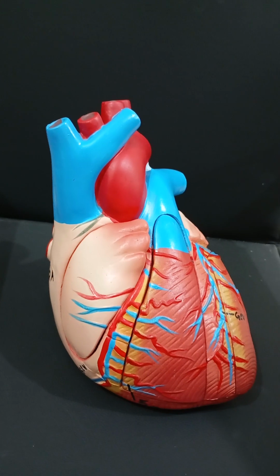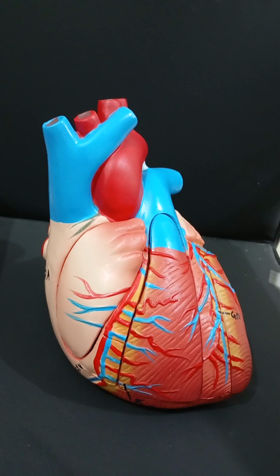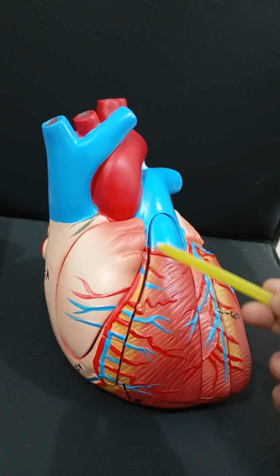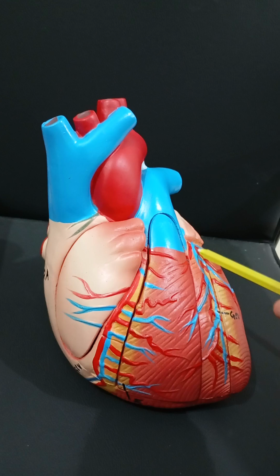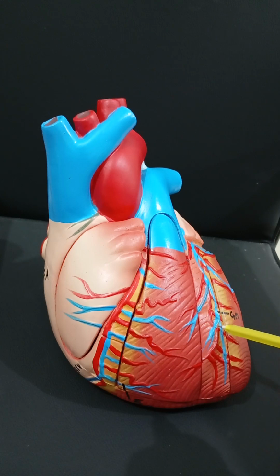Blood supply of the heart. The heart is supplied by the right and left coronary arteries. This is the right coronary artery. This is the left coronary artery.